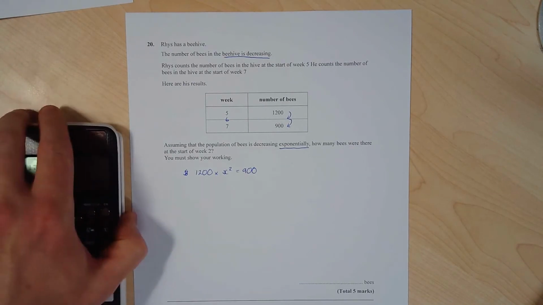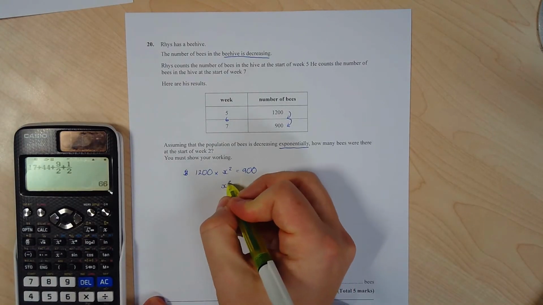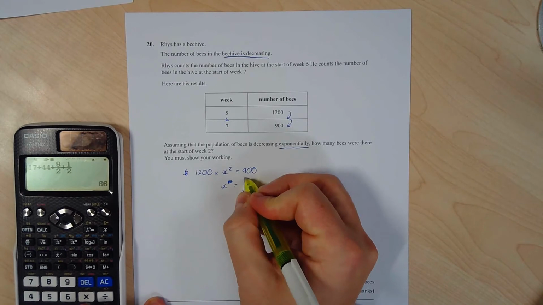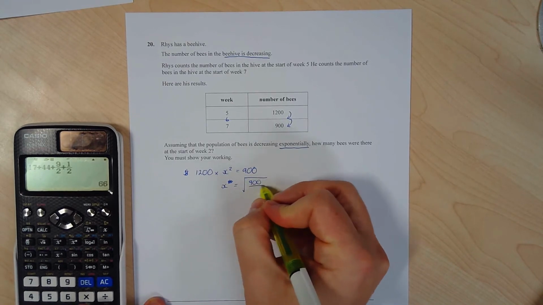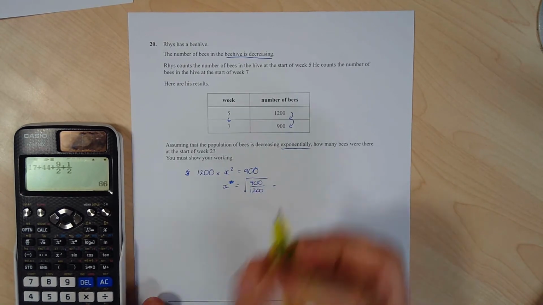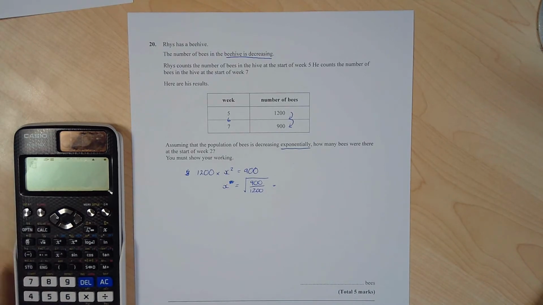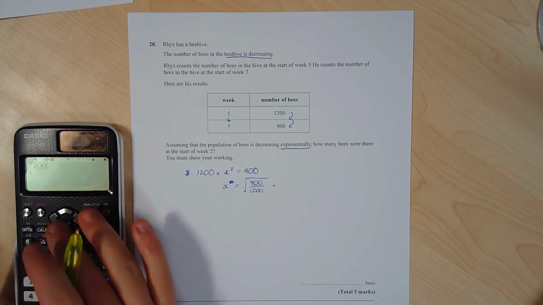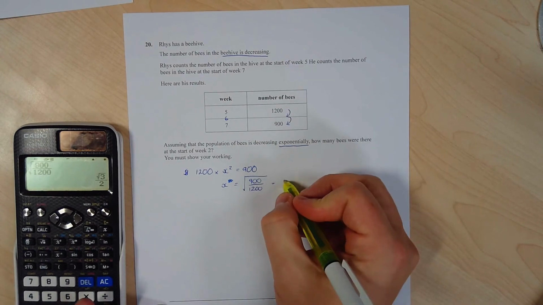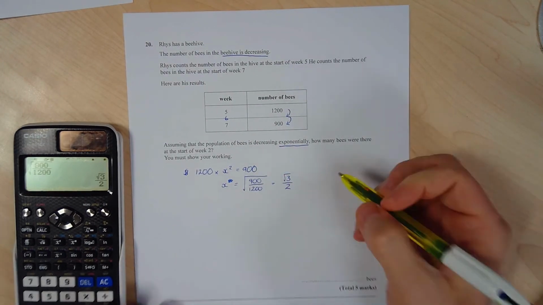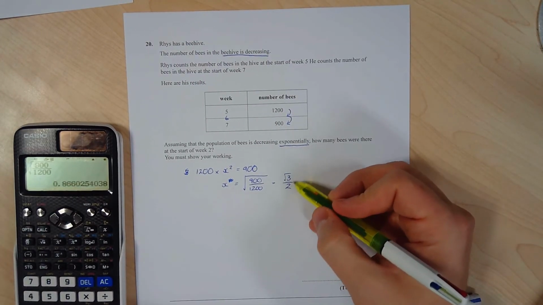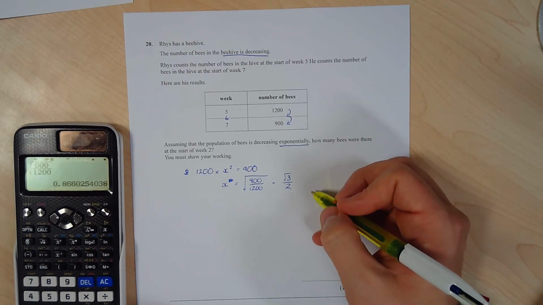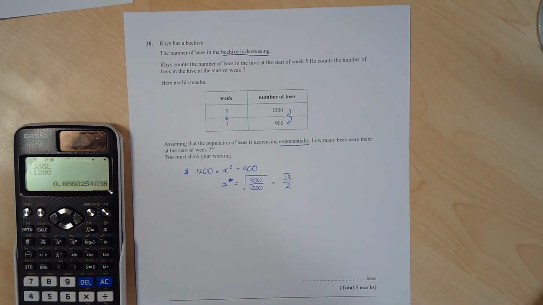equal 900. So solving that equation, that is our multiplier, √3/2, which is about 0.87. So it's roughly decreasing by 87% every time. How many bees were there at the start of week 2? So we just have to now work backwards.